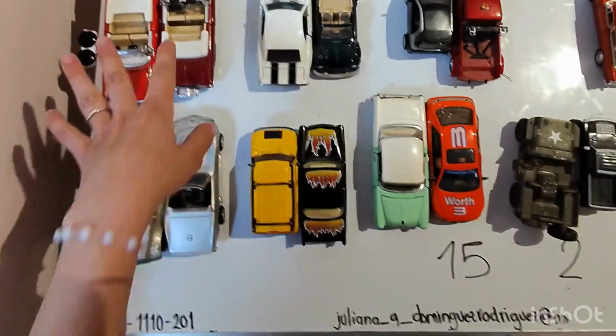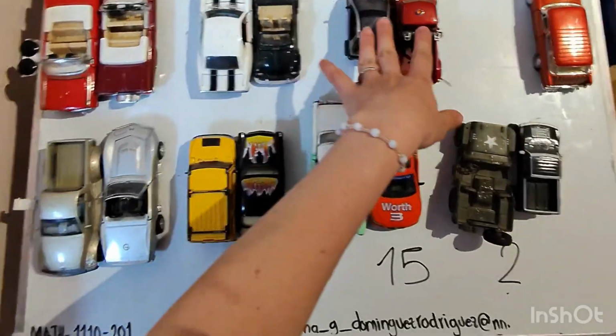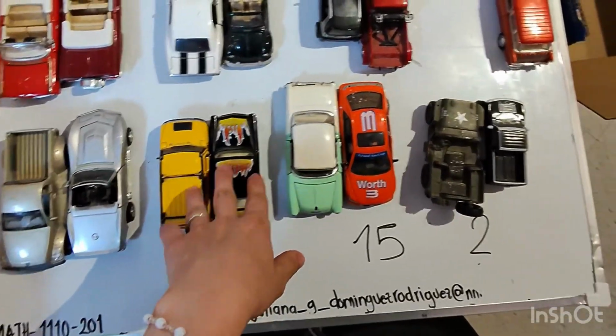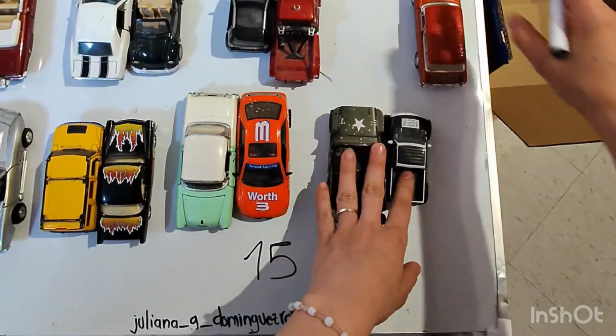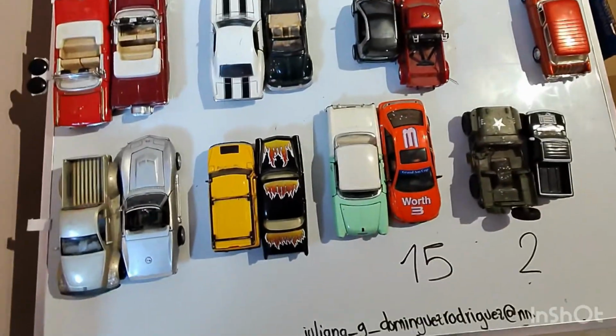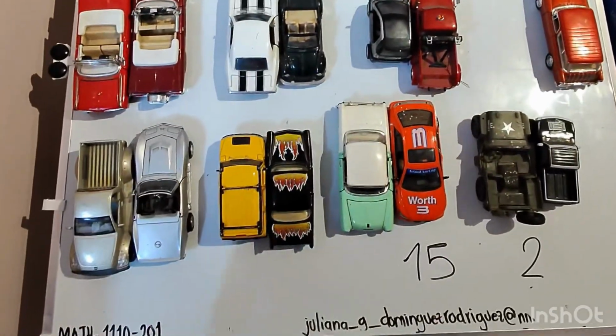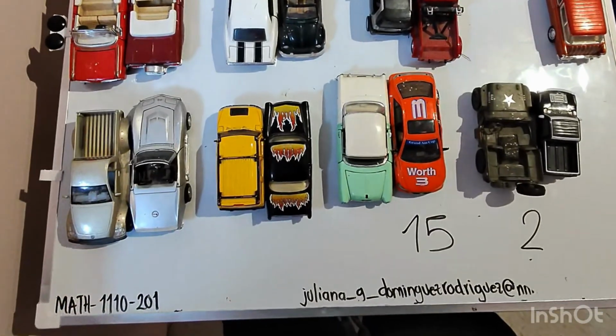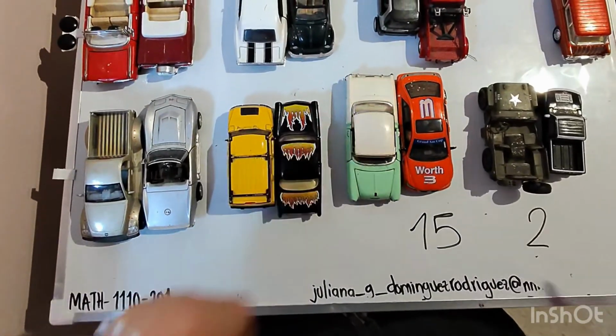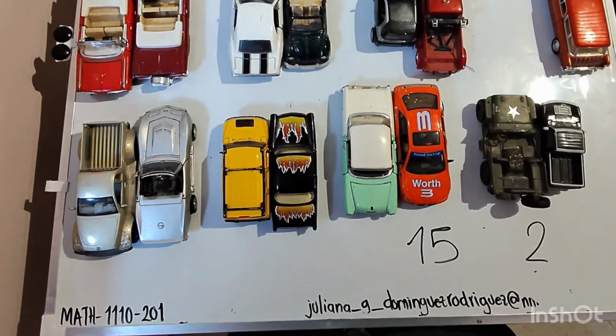We count them. 2, 4, 6, 8, 10, 12, 14, and one more left. Why are we counting 2, 4, 6 instead of 1, 2, 3? This is because we are counting groups of 2, not individual cards.